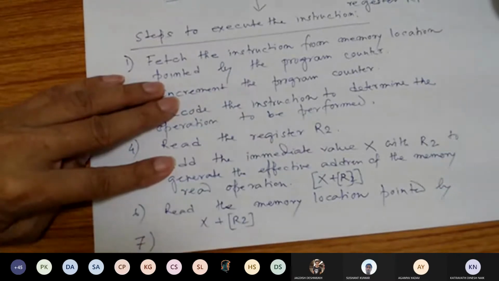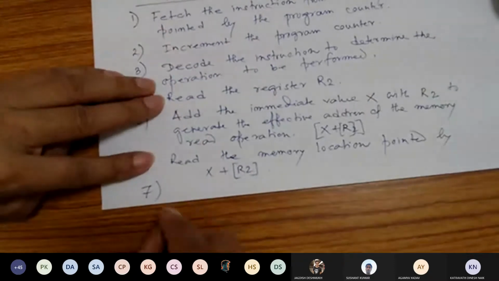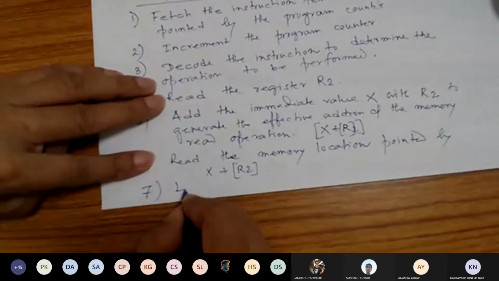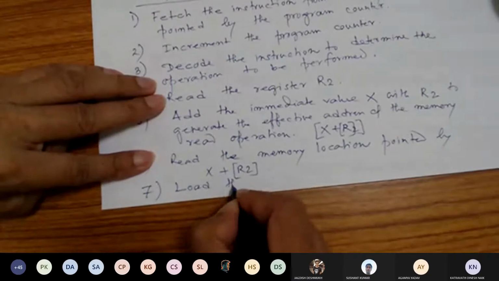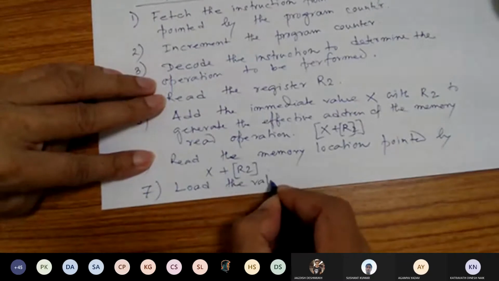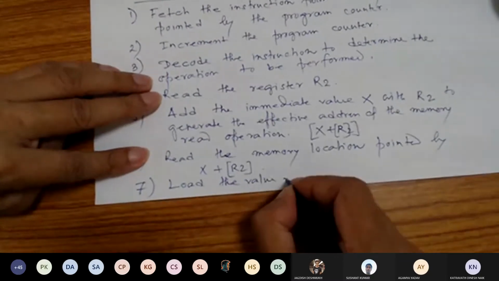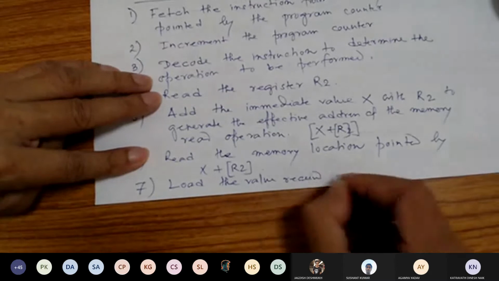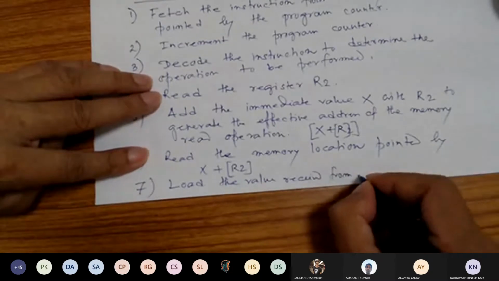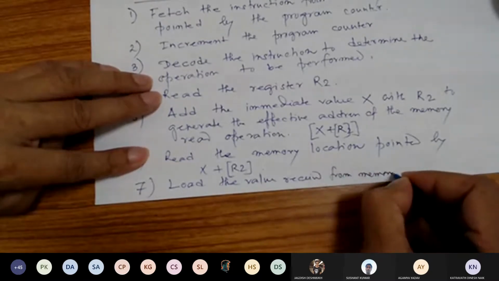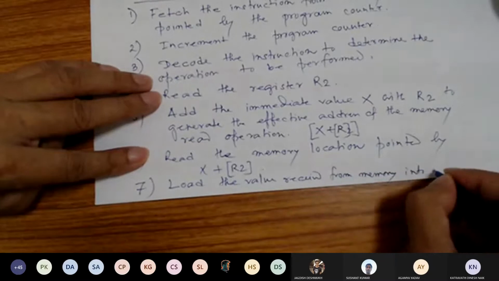Then last stage, last step, load the value received from memory into R1.